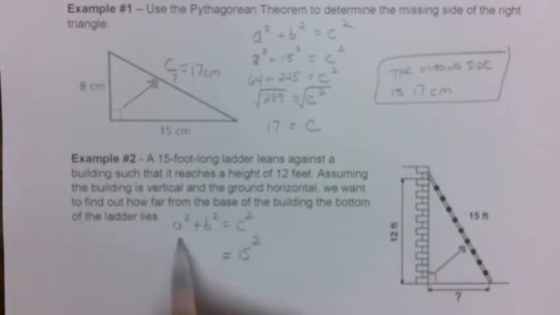Now 12 can either be a or b. It doesn't really matter. I'm going to make it a, 12 squared, plus b squared, this is my unknown leg, equals 15 squared. I'm going to square my two numbers. 12 squared is 144, plus b squared equals 15 squared, which is 225. Now remember that this is an equation and our goal is to try to get the variable alone. So I'm going to subtract 144 from each side.